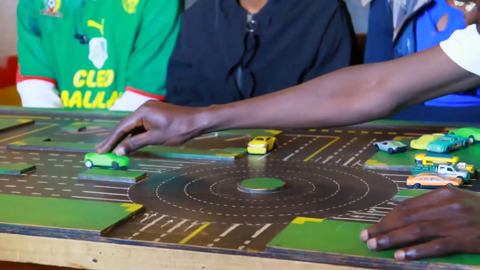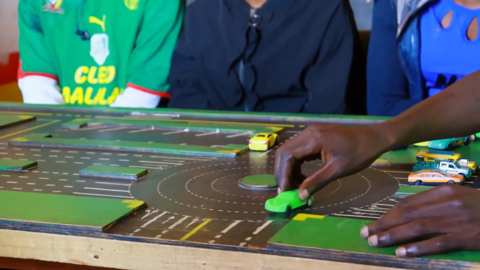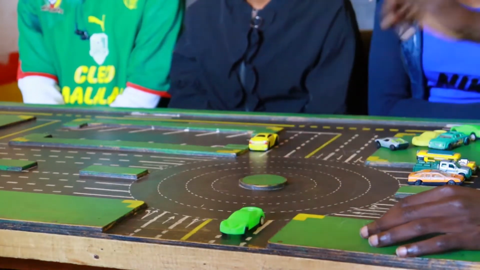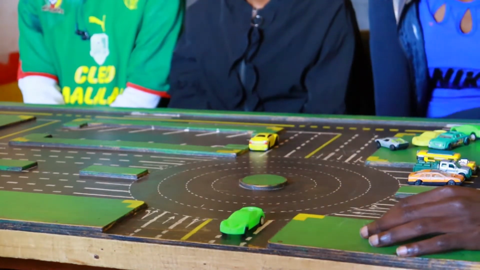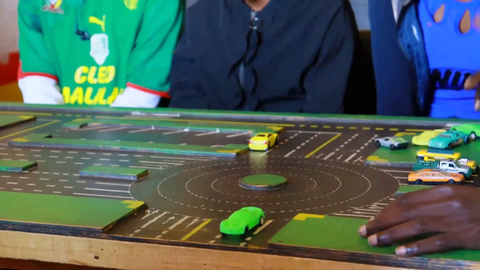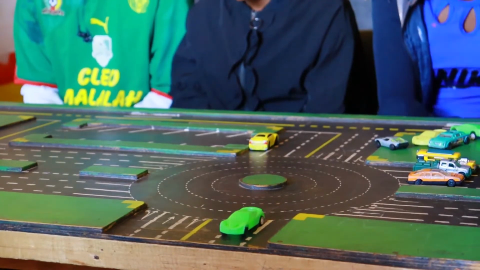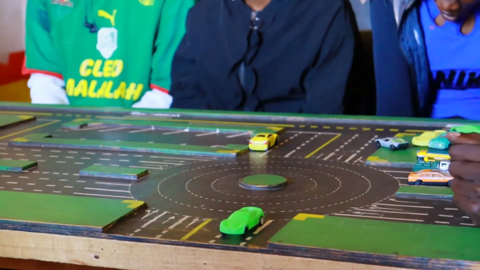Or you move to the third lane within the roundabout, then you come here to lane 2. The question is why lane 2? Because you are moving from major to minor. Minor is less by one lane. In other words, lanes are not equal. So something has to be done.